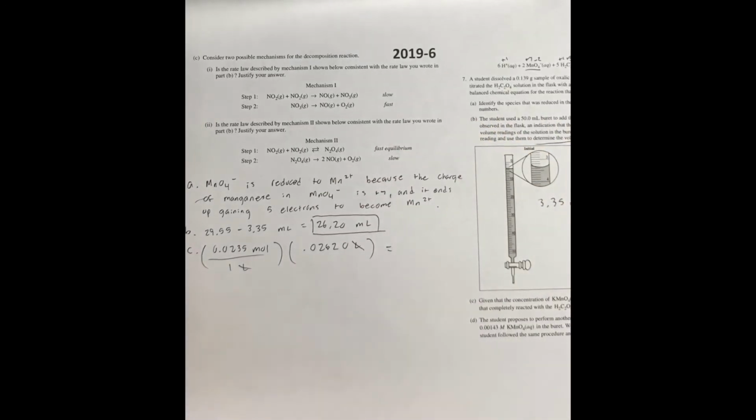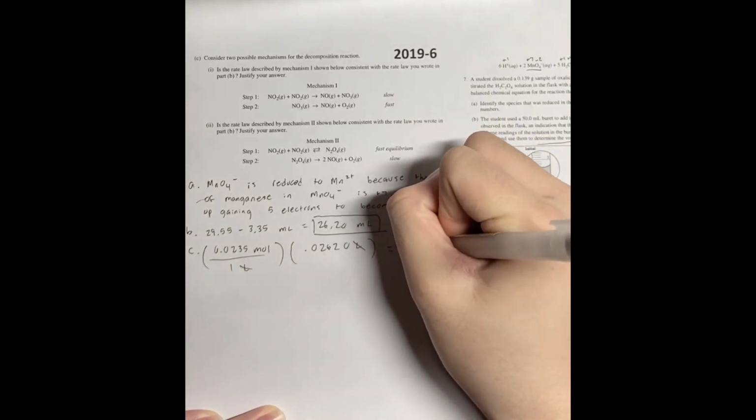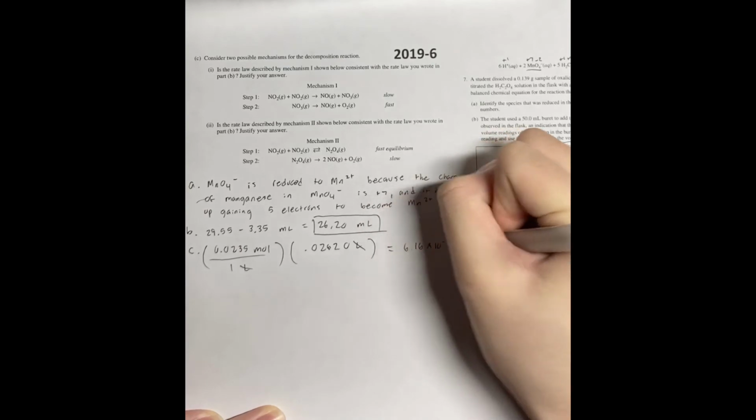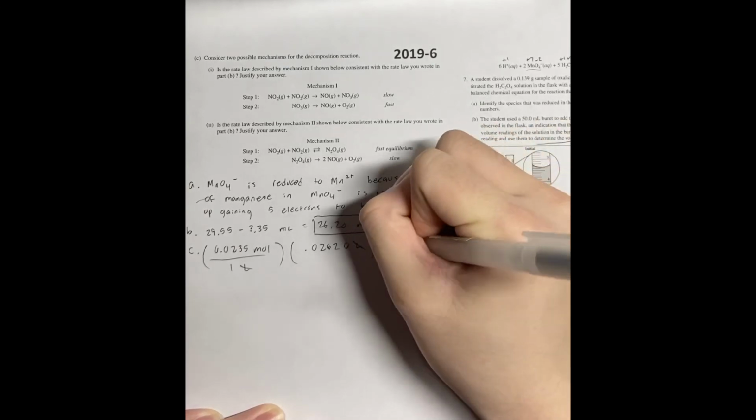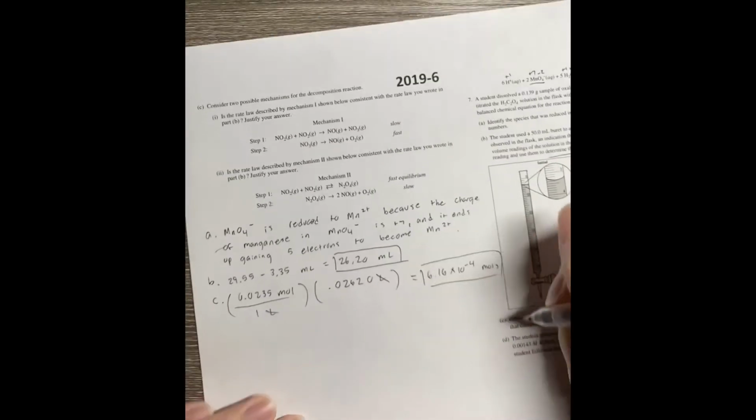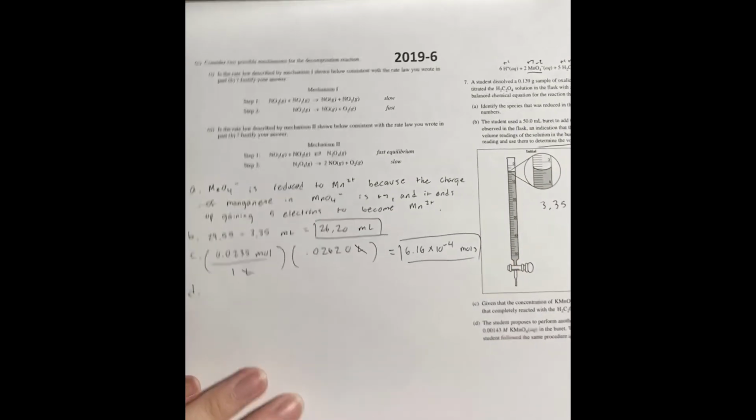We use a calculator and to 3 sig figs, I would get 6.16 times 10 to the negative 4 moles. And you box that. And then final part.